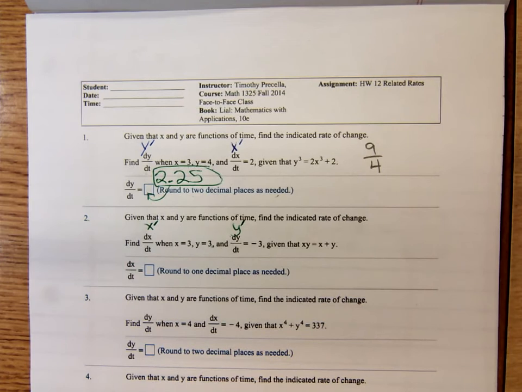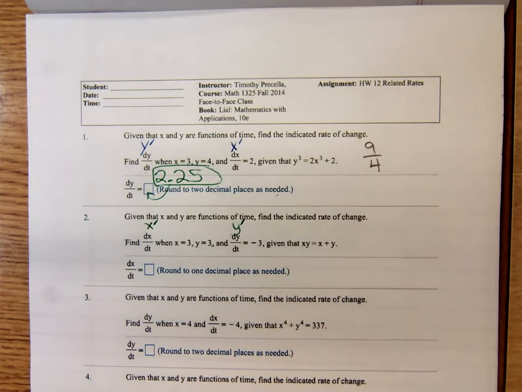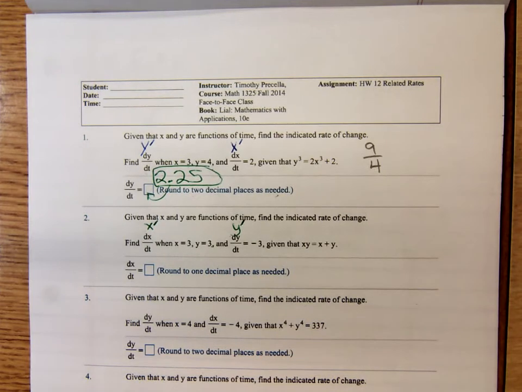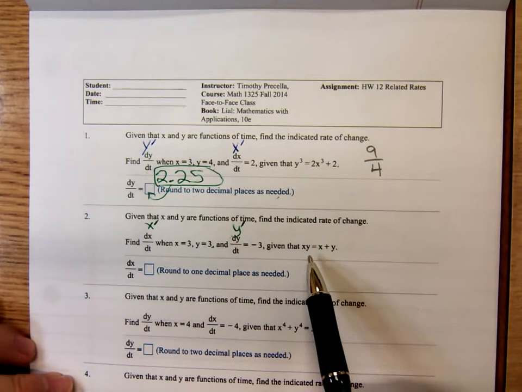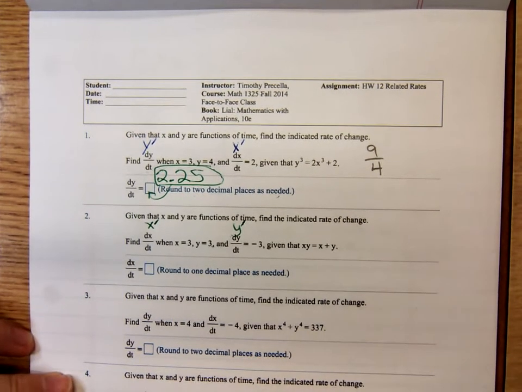No, excuse me. Y prime equals -3. Oh, there, I had to stand up and get my cup of coffee. Here's the function. Xy equals x plus y.